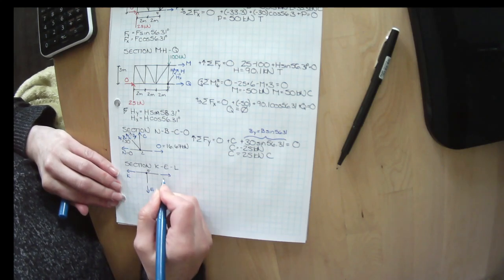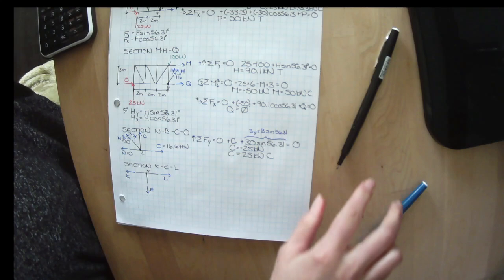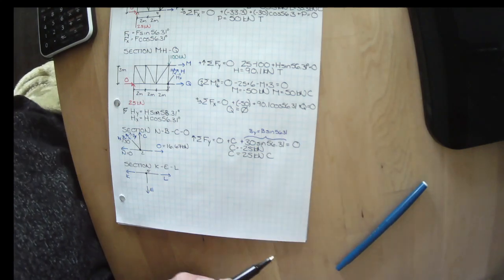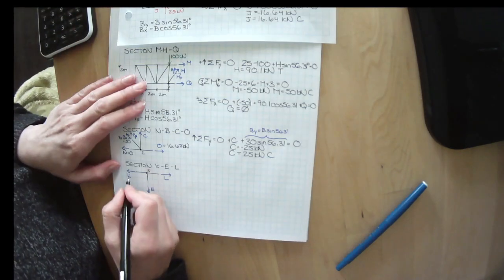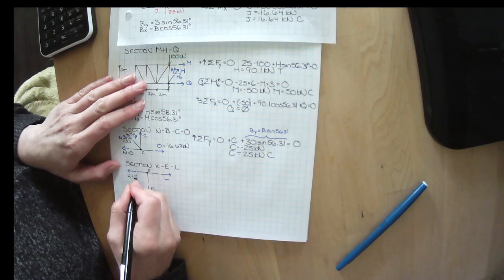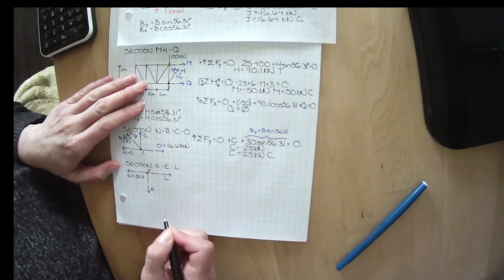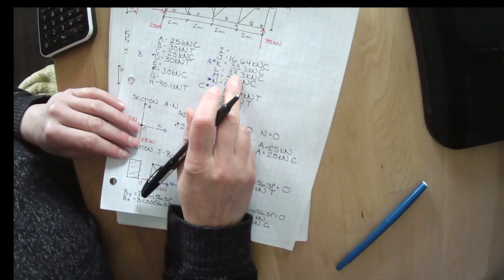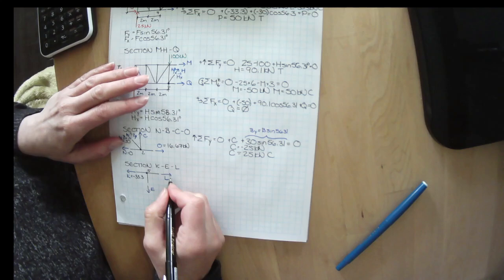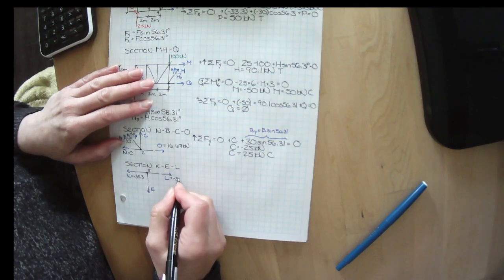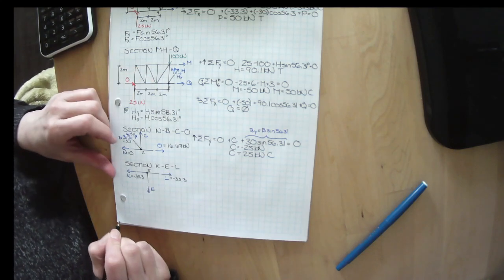We've already solved for some of these. We know that K is 33 kilonewtons in compression. I've drawn it in tension, so K is minus 33.3. And L is 33 kilonewtons in compression. I've drawn it in tension, so it equals minus 33.3.